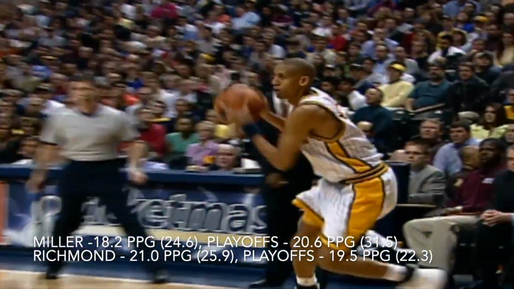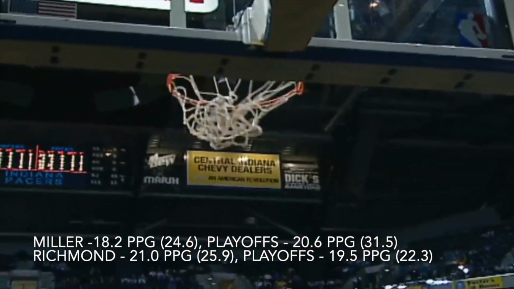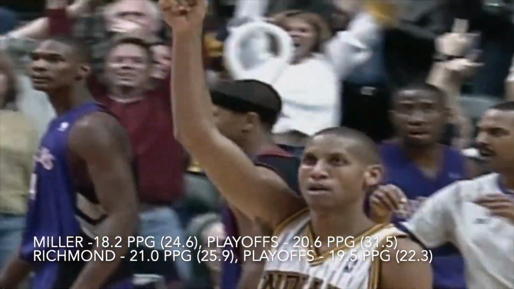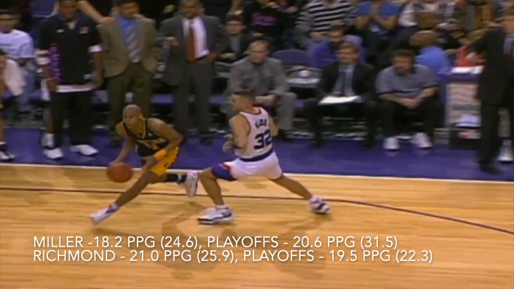In the scoring category, it's very close, as both players were offensive superstars in their prime, with Miller averaging 18.2 points per game for his career, peaking at 24.6 points per game in 1990, and upped his game to 20.6 points per game in the playoffs, peaking at an incredible 31.5 points per game in 1993. Richmond averaged 21 points per game for his career, peaking at 25.9 points per game in 1997, and 19.5 points per game in the playoffs, peaking at 22.3 points per game in 1991.